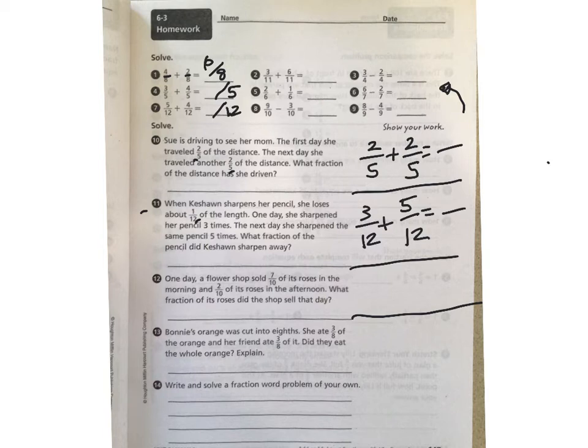And let's read number 12. One day, a flower shop sold 7/10 of its roses in the morning and 2/10 of its roses in the afternoon. What fraction did the shop sell that day? Adding fractions. 7 out of 10 plus 2 out of 10 to figure that out. I'm going to let you do this one by yourself because I know you can do it.